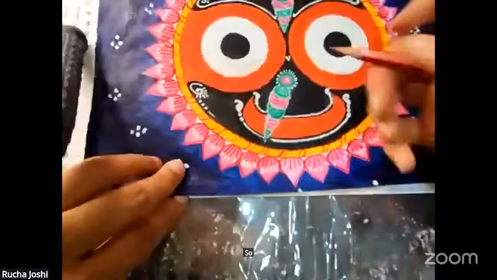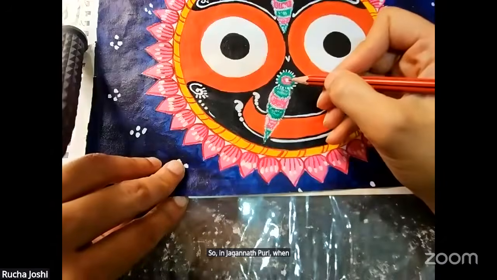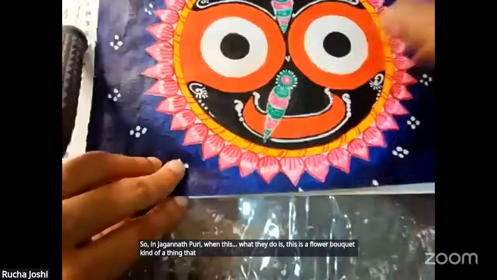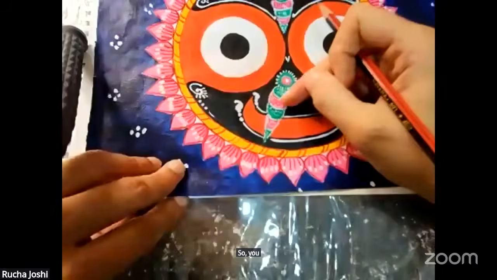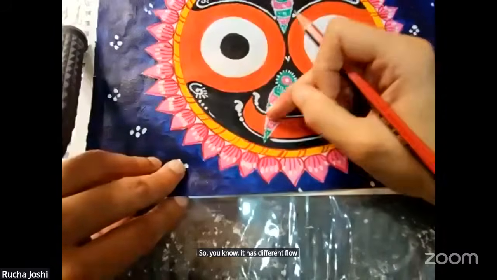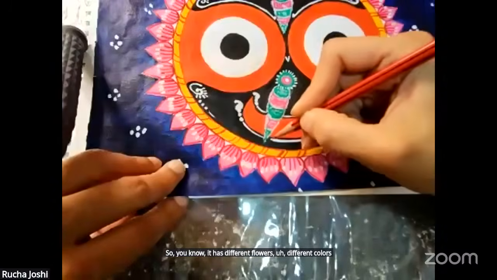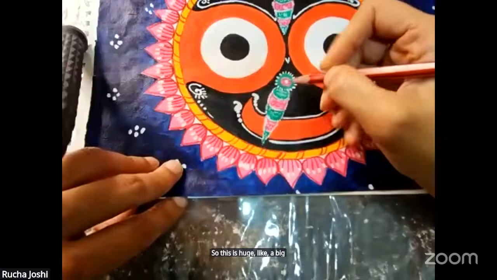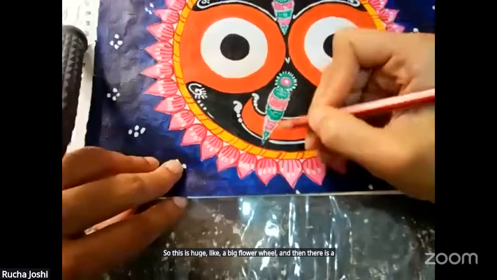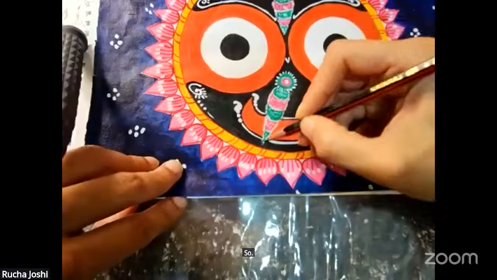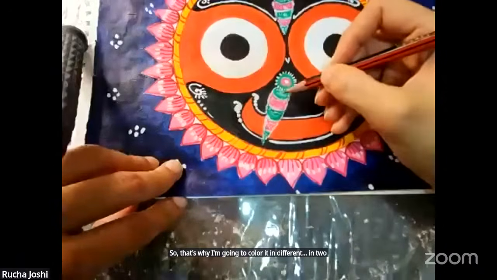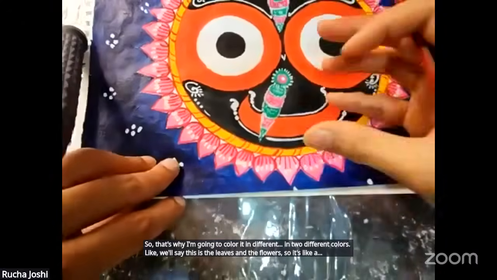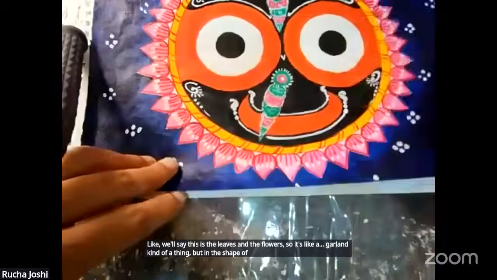So in Jagannath Puri, this is a flower bouquet kind of a thing that they put on Lord Jagannath. It has different flowers, different colors of flowers embedded in that bouquet. So this is huge, like a big flower wheel, and then there is a bottom for that, like a tail. So that's why we're going to color it in two different colors. Like we'll say this is the leaves and the flowers. So it's like a garland kind of a thing, but in the shape of a nose pin.